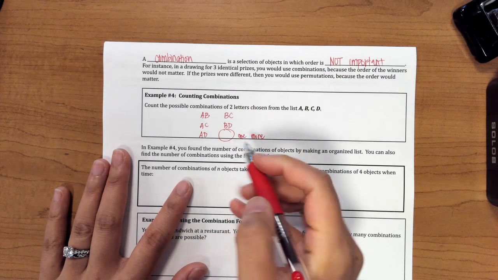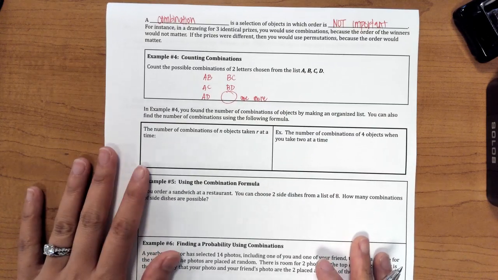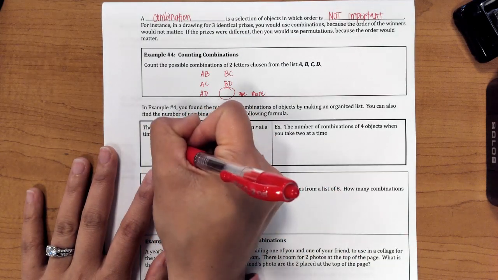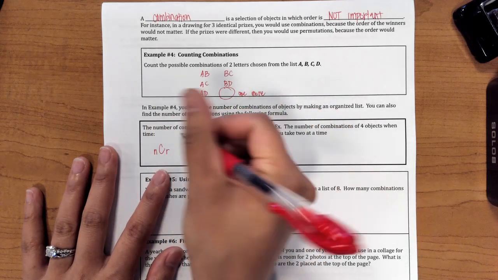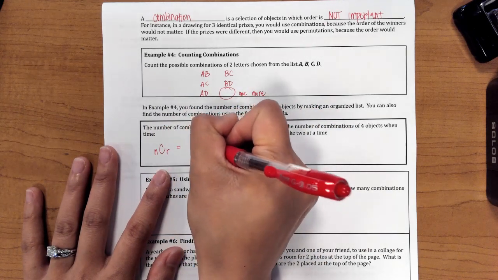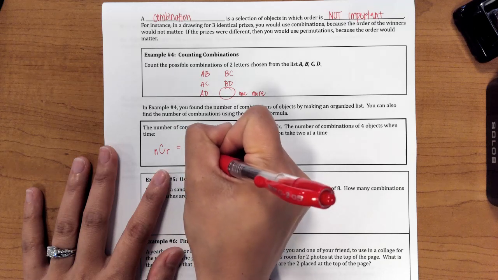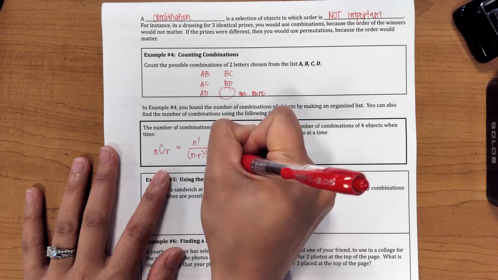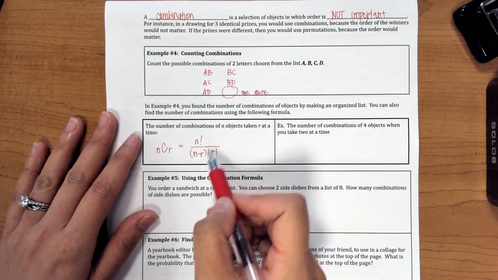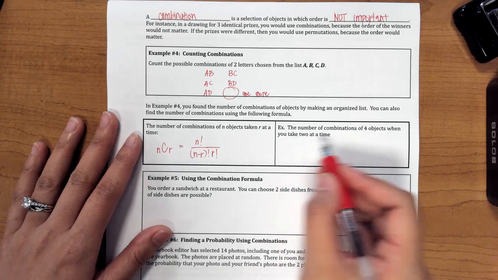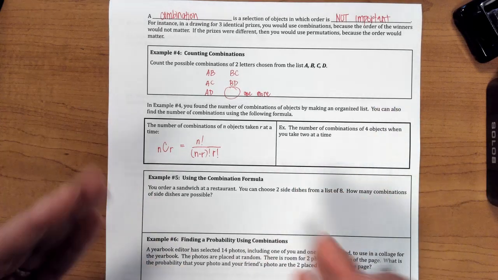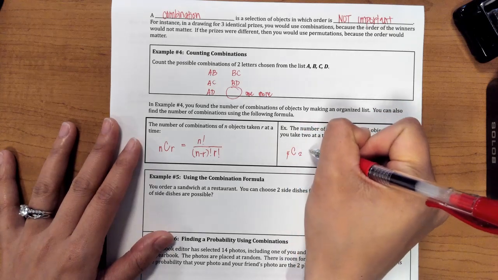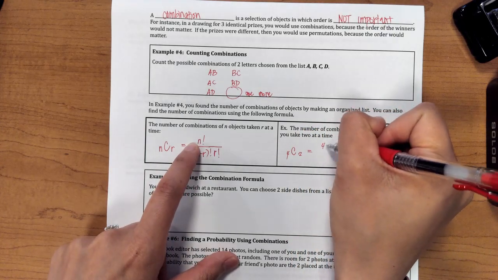I actually don't want you guys to use this method anymore. We can use a formula. So this formula looks almost exactly the same. Instead of NPR though, it's NCR for combinations: n factorial over n minus r factorial, and then on the denominator there's another r factorial. So we're dividing by more terms now. So if I take 2 of the 4 objects in any combination possible, I'm going to have 4 choose 2, and 4 goes on top.